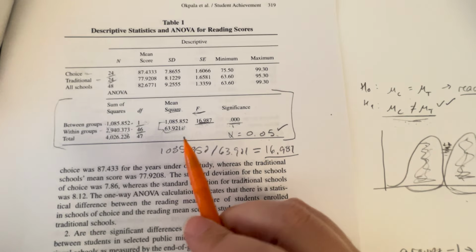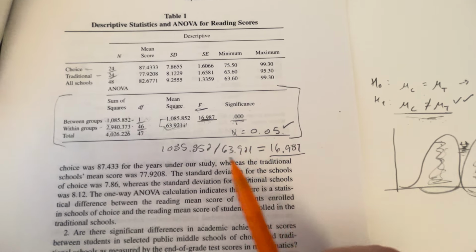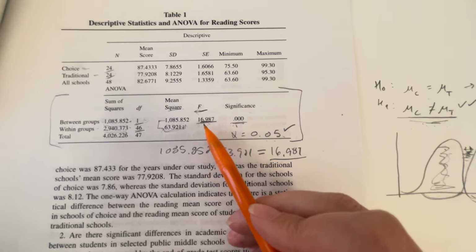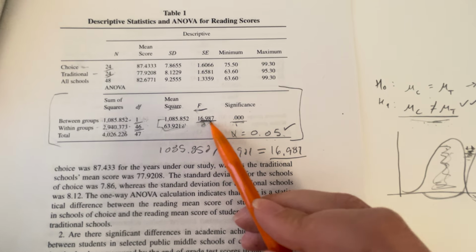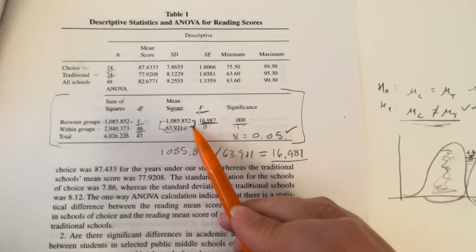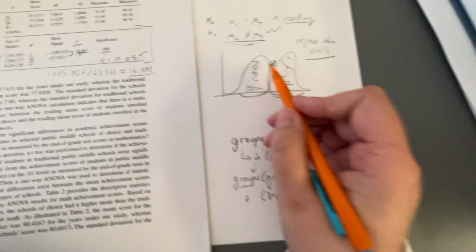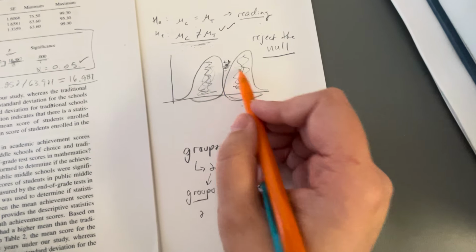I hope that helps you understand a little bit more about where these numbers come from and how we interpret it. But just remember, we always want a large F statistic because this is basically the magnitude between these two mean squares, and we want that to be large. We want this distance to be quite large once we've accounted for this error.